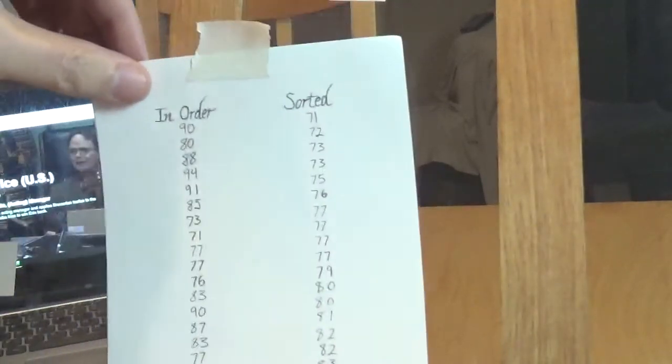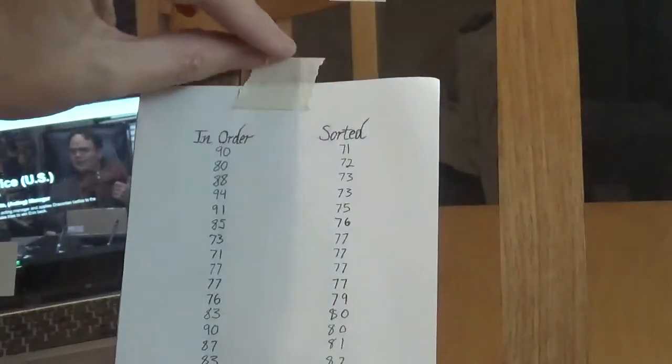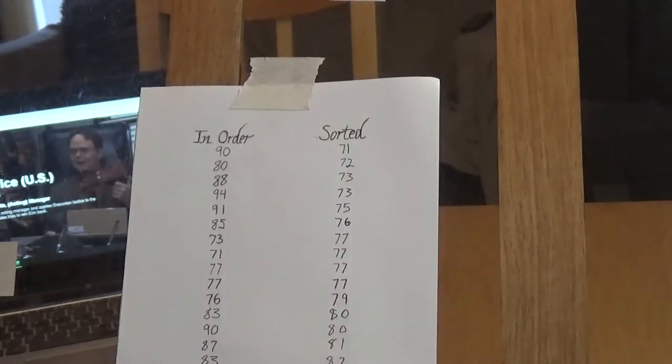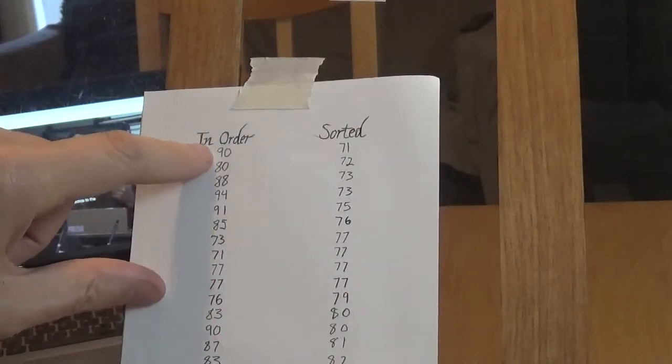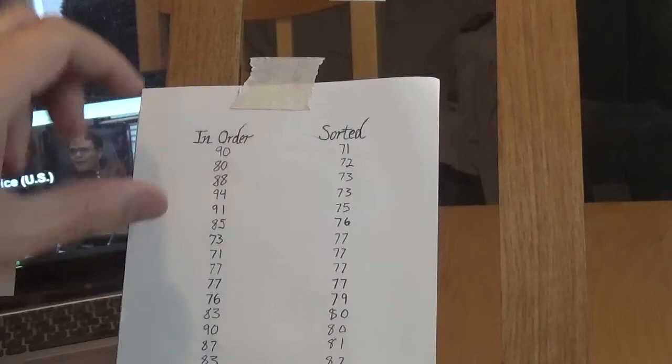Okay everyone, in this video we are going to make a dot plot, which is a visualization of data. So the data we're going to use is right here. It is our August 2019 temperature max data. In this column I put it in order August 1st, 2nd, 3rd, 4th, 5th, etc.